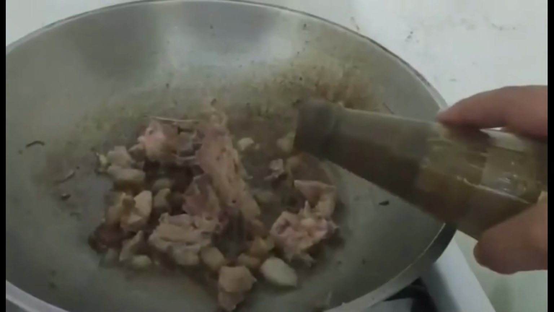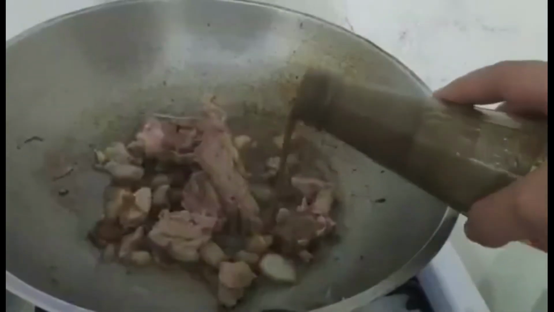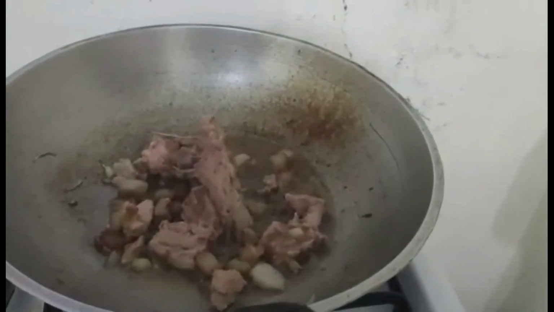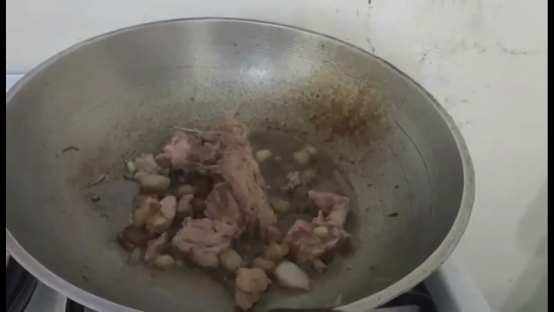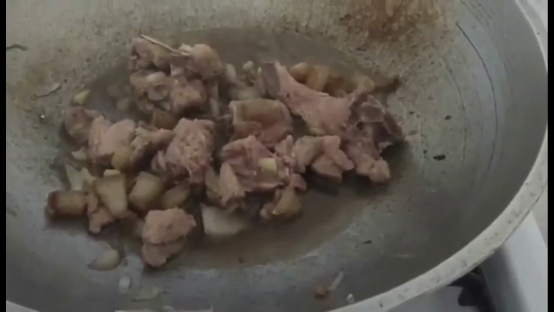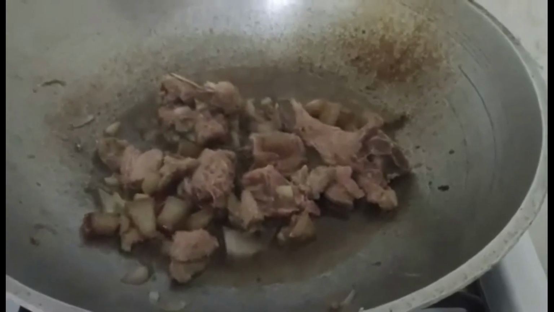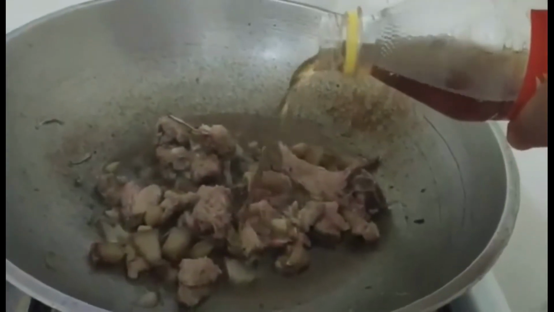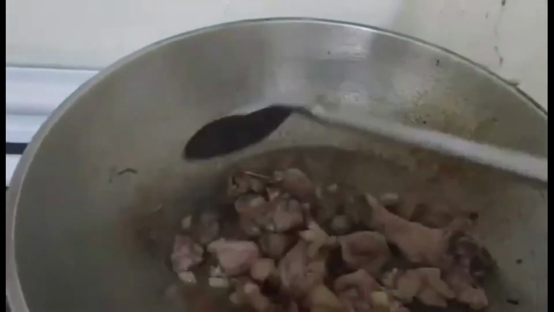Add 3 spoonfuls of bagoong. Add 1 tablespoon of fish sauce. Let it simmer.